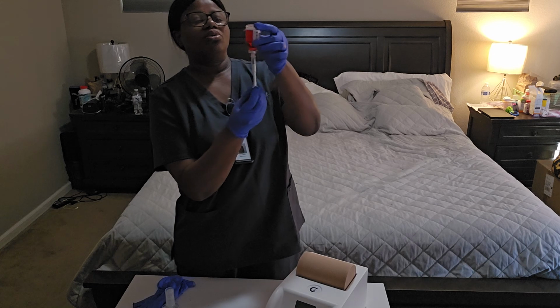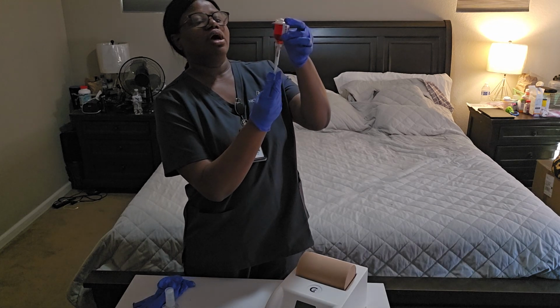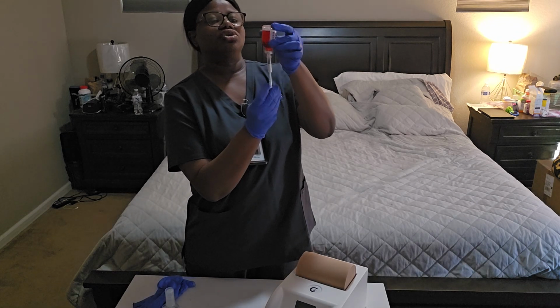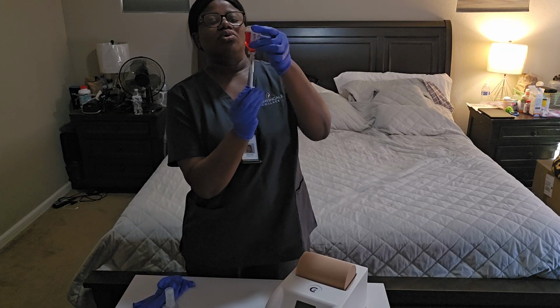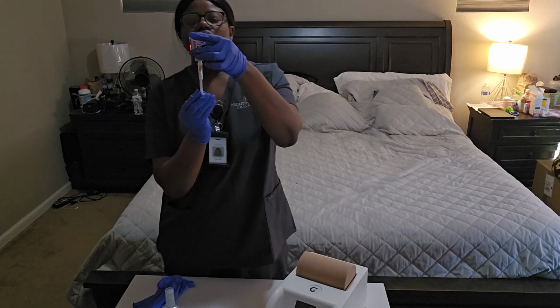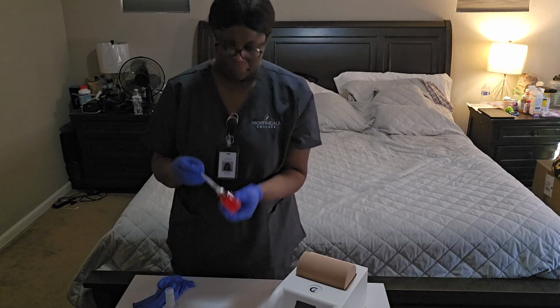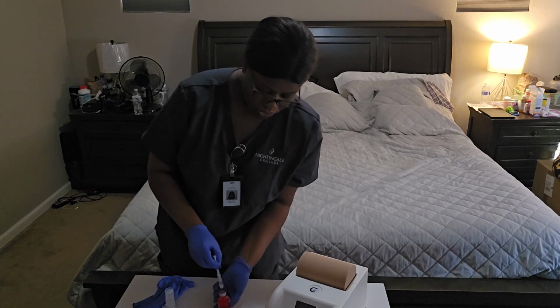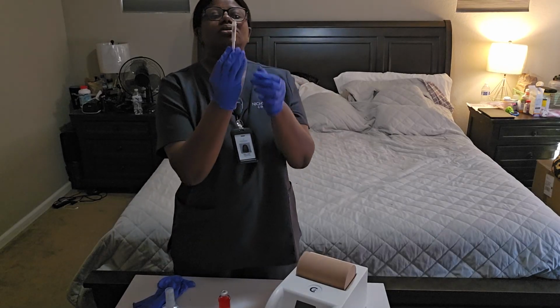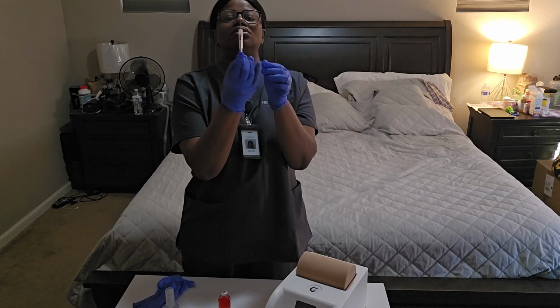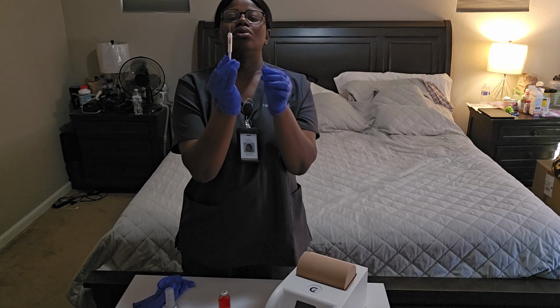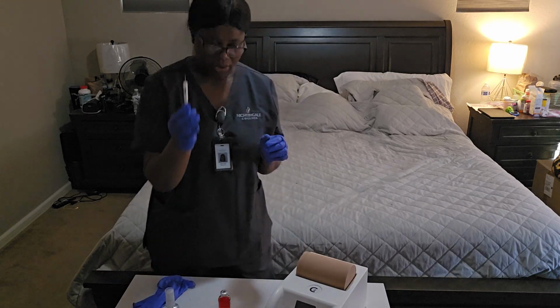If there is a bubble, I'm going to tap to get rid of the bubbles. I'm going to gently draw up 0.1 ml and take it out. Okay, everything looks good, no bubble, 0.1 ml.